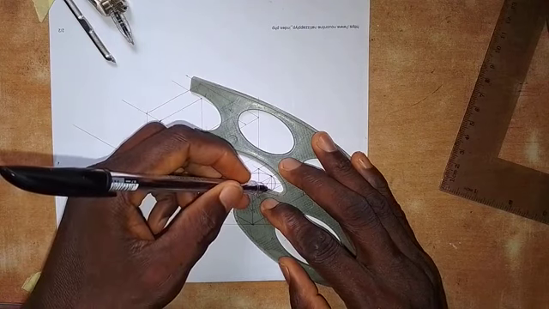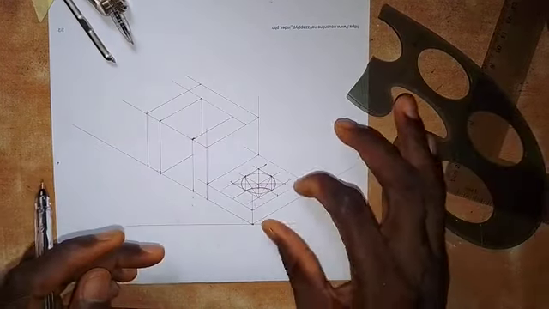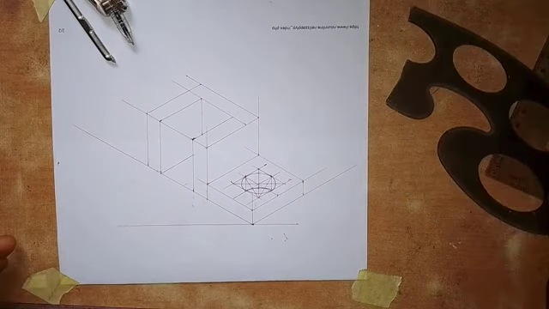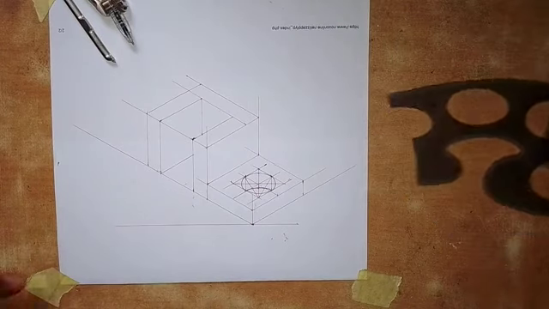This is the lower part of the circle because of the thickness that we have here. So we need to produce that. I believe you saw how I got that done.